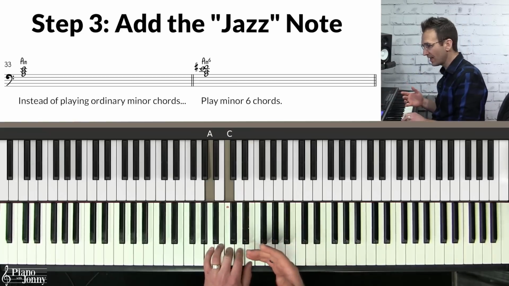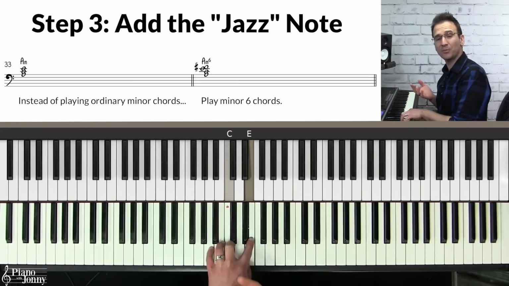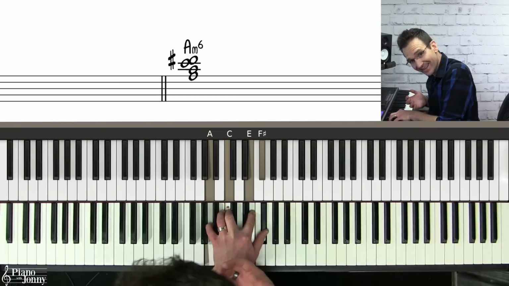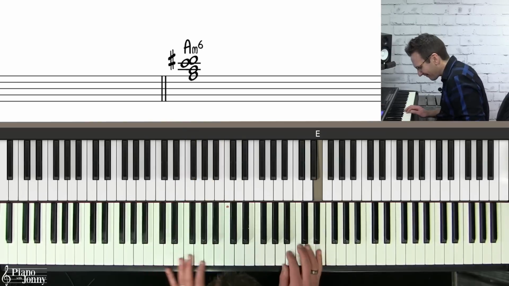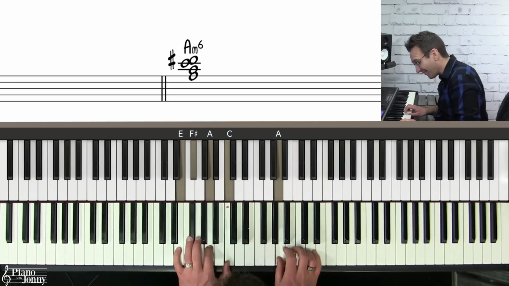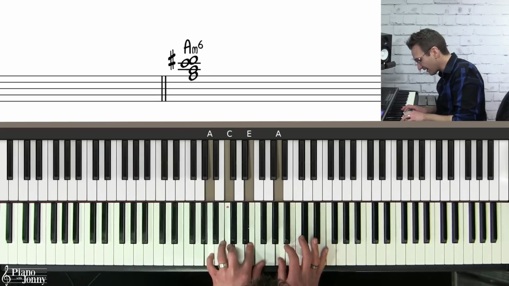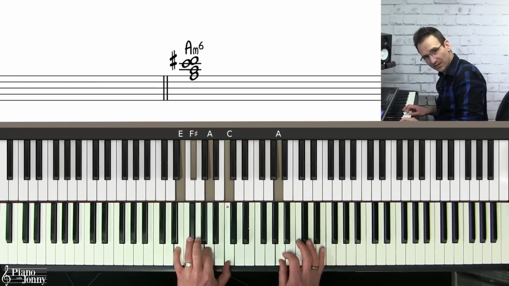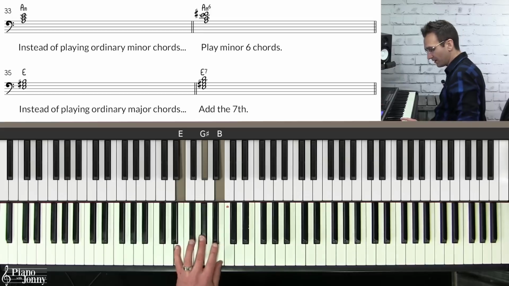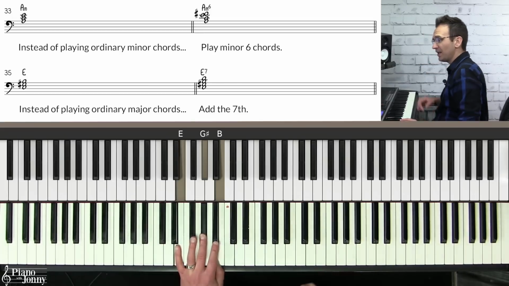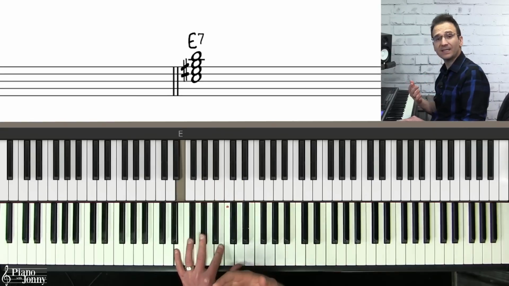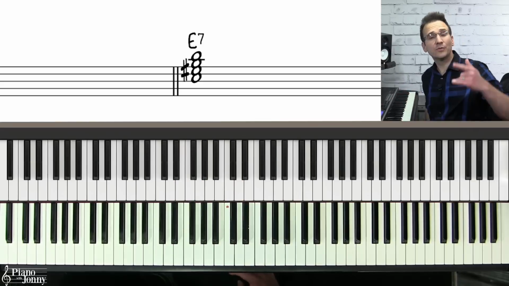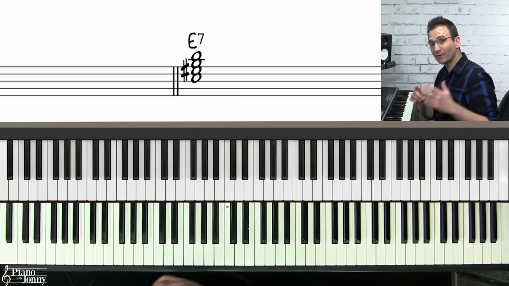On a minor chord, instead of playing an A minor, you play an A minor 6. Okay, and it has a super cool sound. That is an A minor 6. I'm just inverting the chord down. Same with your E chord. Instead of playing an E major, you can add the 7th to this chord, the D, and make it an E7 chord. And so now when you get to the E7 chord, it sounds way cooler.